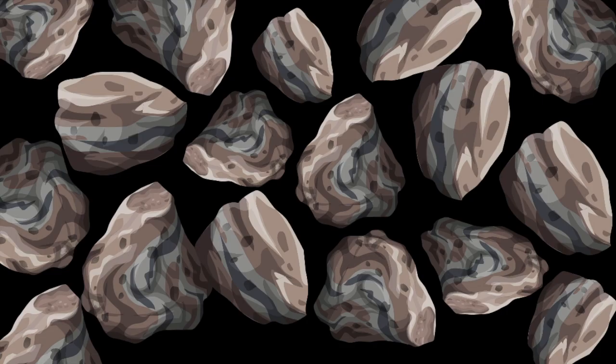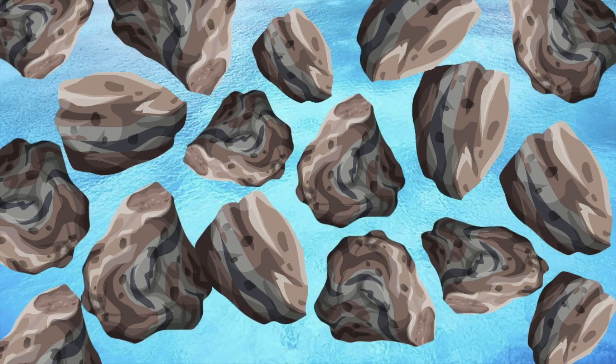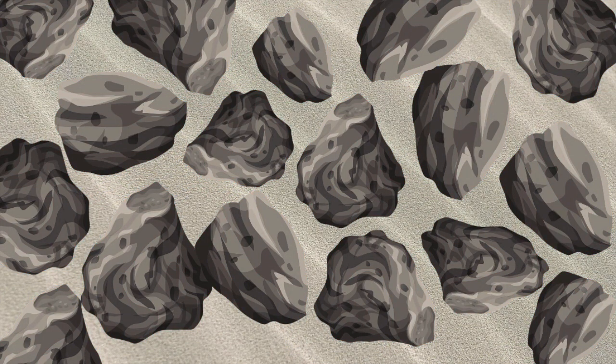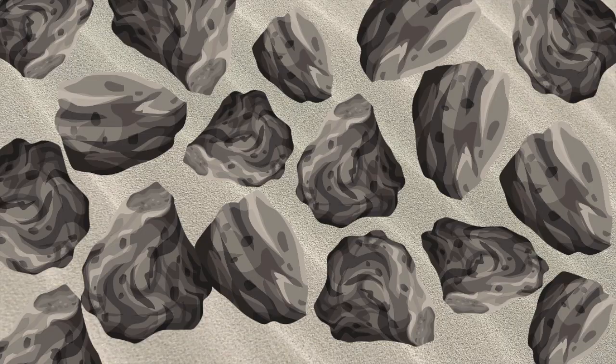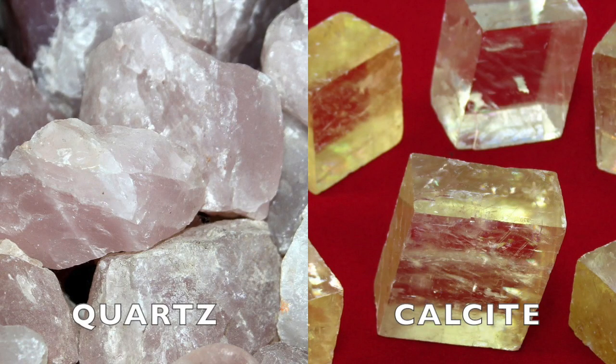The second step is cementation, and this is what glues the sediments together. The sediments that get compacted usually have water around them, or water seeps into them eventually. When the water evaporates, minerals that are dissolved in them seep into the tiny spaces. Chemical changes occur, and the particles are effectively glued together. The minerals quartz and calcite are often involved in cementation, serving as the glue that holds the sediments together. Just remember, cementation sounds like cement because that's what it's doing.